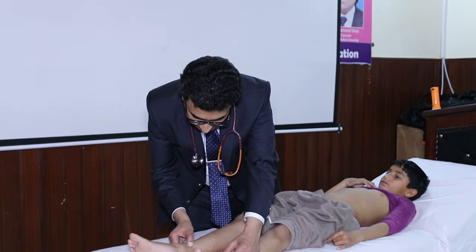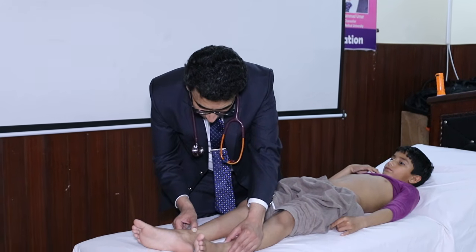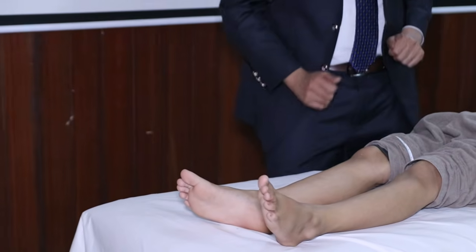Once you have done the auscultation of the abdomen, you need to see the other relevant examination pertinent to abdomen, like go downwards and look for edema. Press for a few seconds at both the medial malleolus and look for edema.